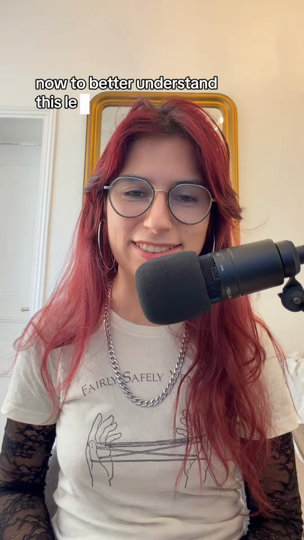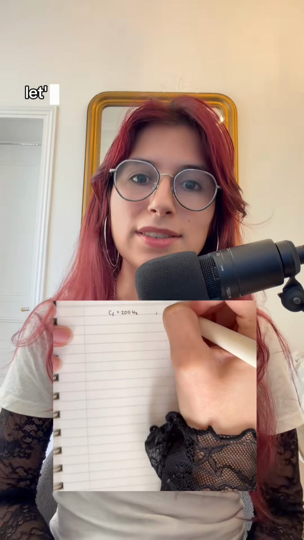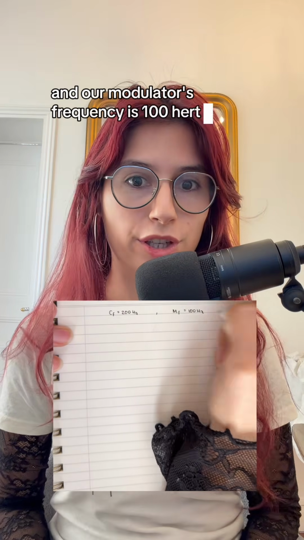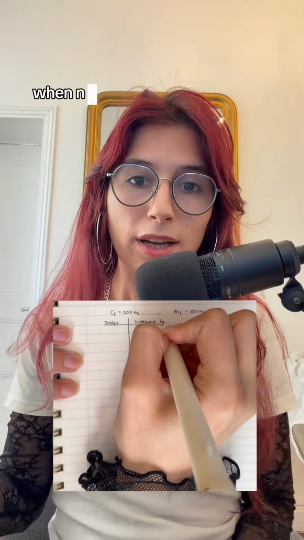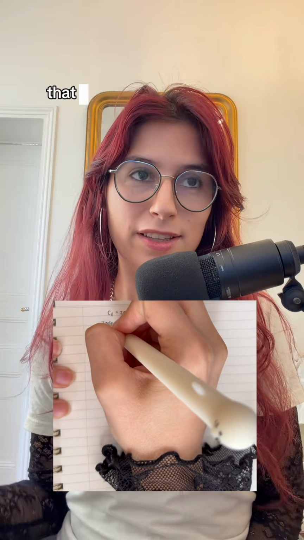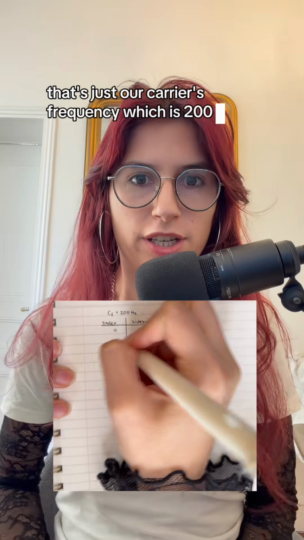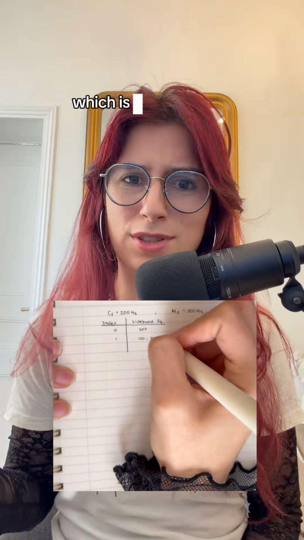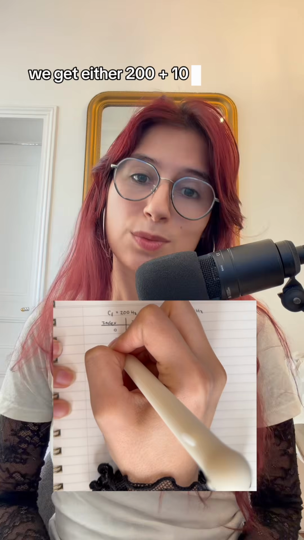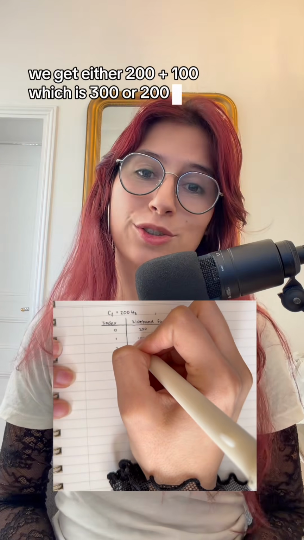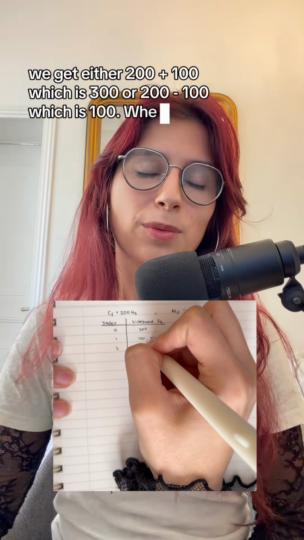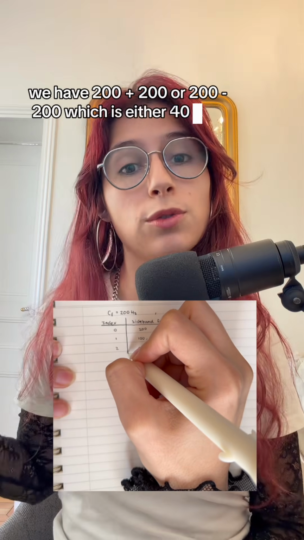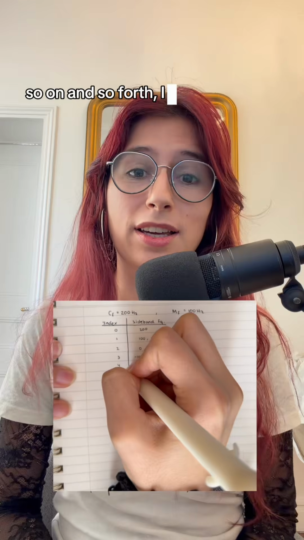Now, to better understand this, let's get into an actual example. Let's say our carrier frequency is 200 hertz and our modulator's frequency is 100 hertz. So let's lay down some sideband frequencies. When n equals 0, obviously that's not really a sideband, that's just our carrier's frequency, which is 200. When n equals 1, we're adding our modulator's frequency, which is 100 times 1, which is still 100. We get either 200 plus 100, which is 300, or 200 minus 100, which is 100. When n equals 2, we have 200 plus 200 or 200 minus 200, which is either 400 or 0, and so on and so forth. I think you get the gist.